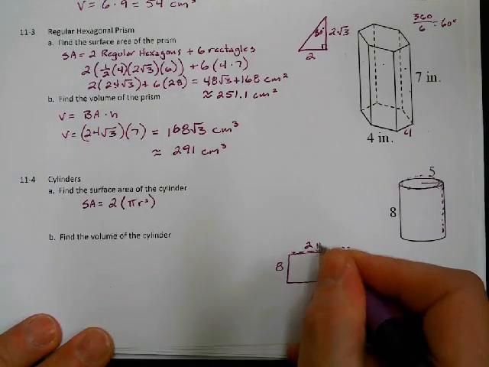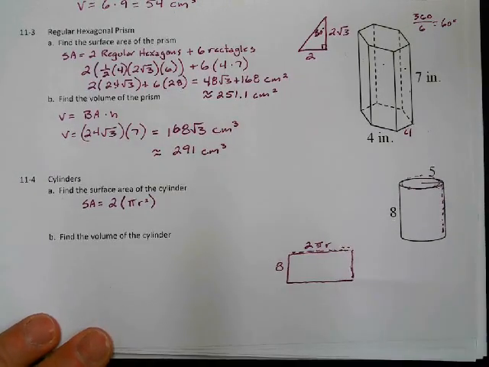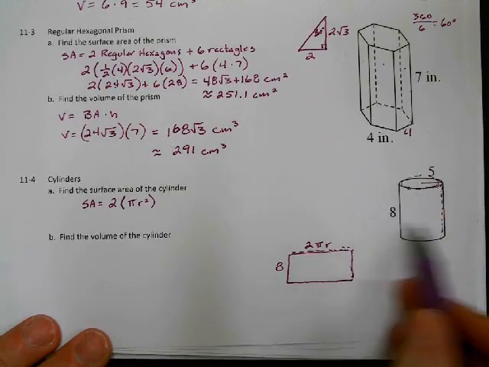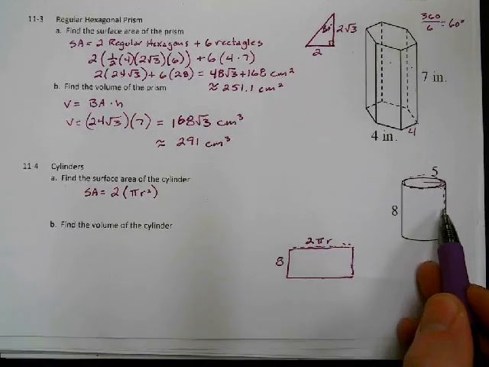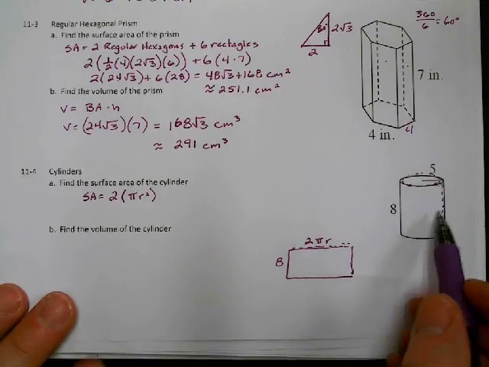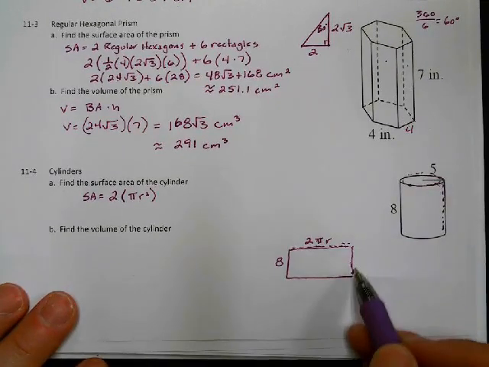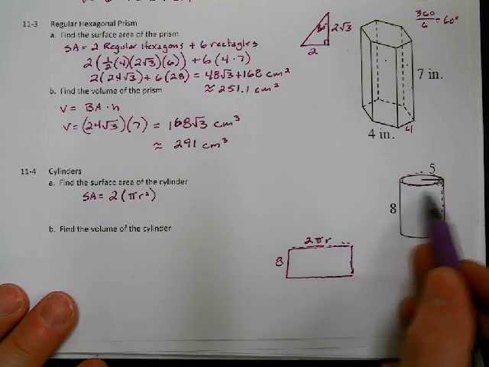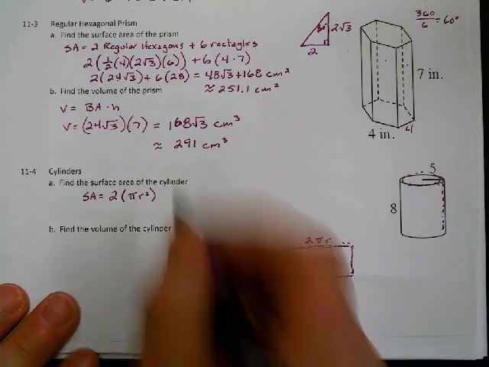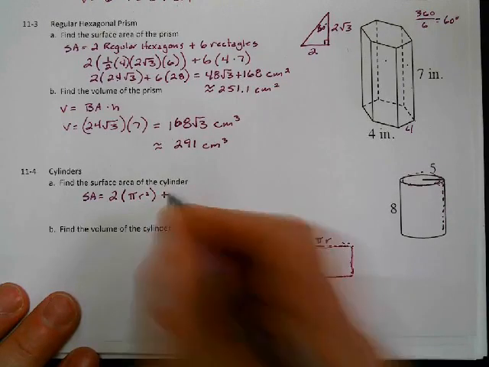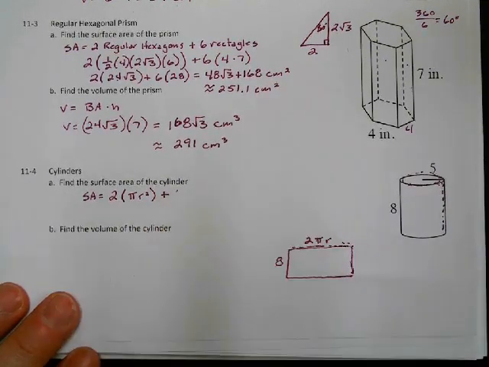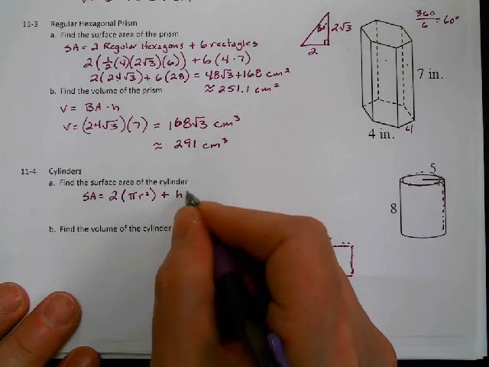So this rectangle that represents the side of this can or cylinder or whatever it is, it's a rectangle if you cut it out, and the top of the rectangle is the circumference of the circle there. So this is going to be plus the height times 2 pi r, the circumference.